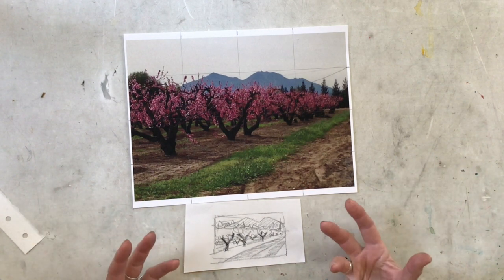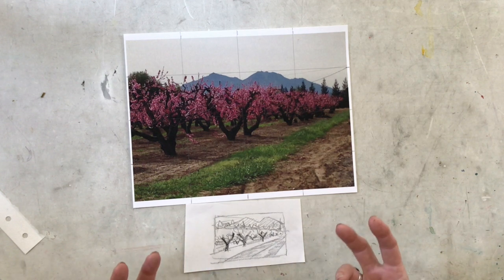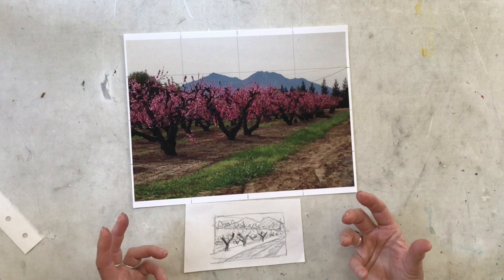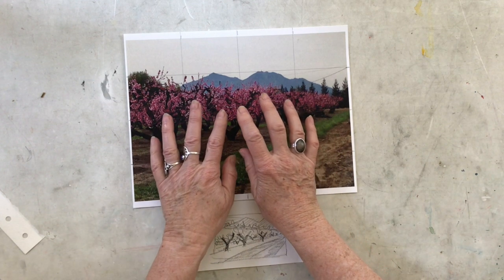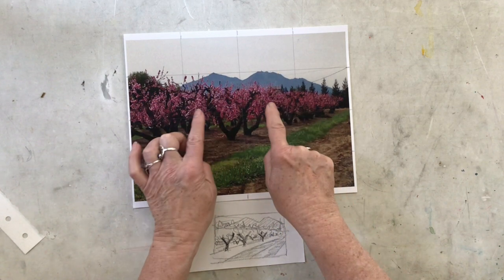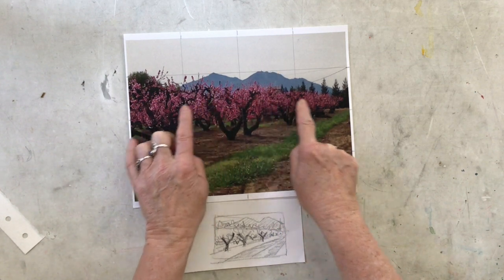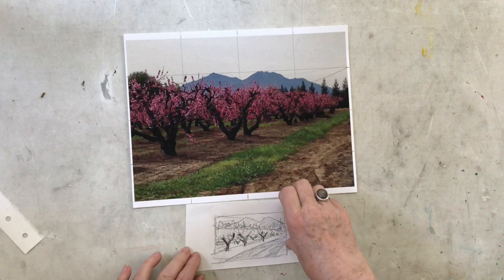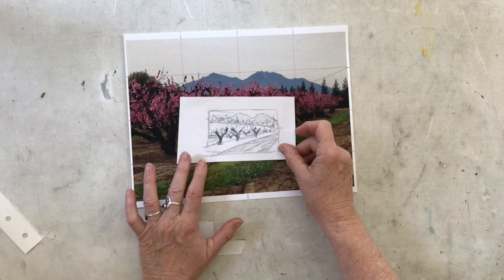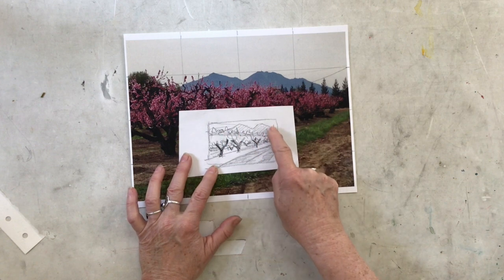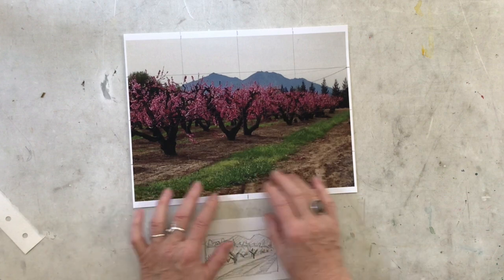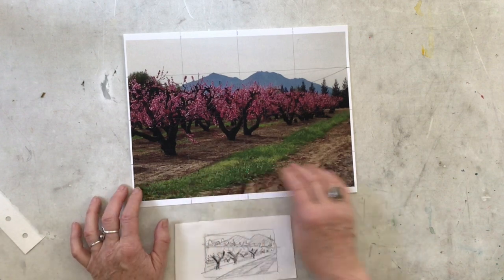So then the question becomes, what to me is the most important part about this, and how do I then emphasize that a little bit further? So I like this blue mountain and I like the pink trees up next to it. And so what I feel I would need to do with this is to make my mountains bigger and make my trees bigger and maybe cut down on this front brown and green.